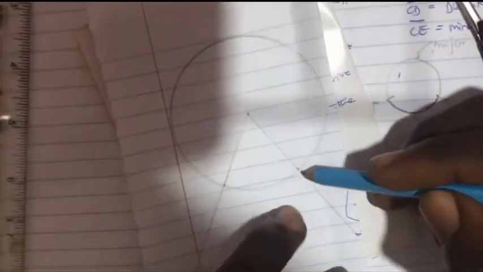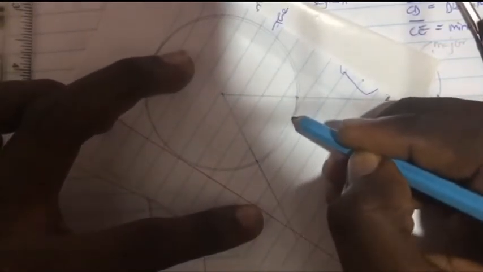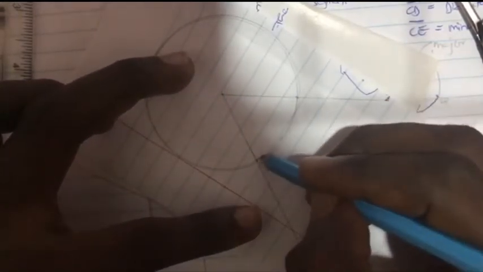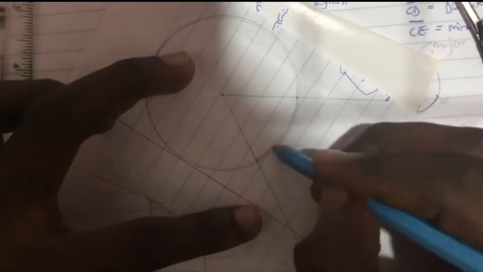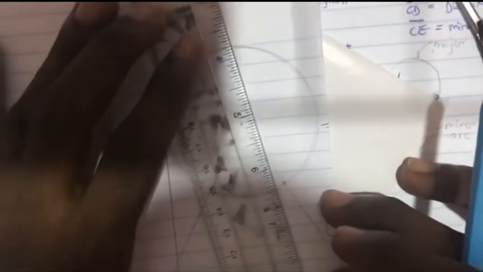I'm trying to see whether this theorem is true. Guys, I'm referring to this arc here. This same arc is going to subtend an angle at the circumference also, so from here to there.